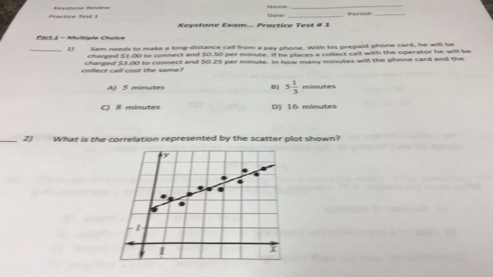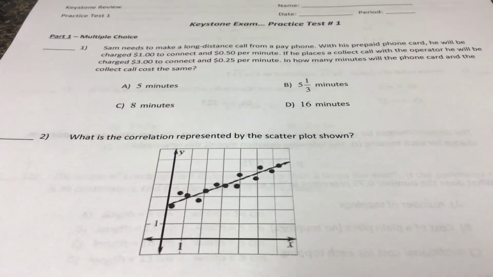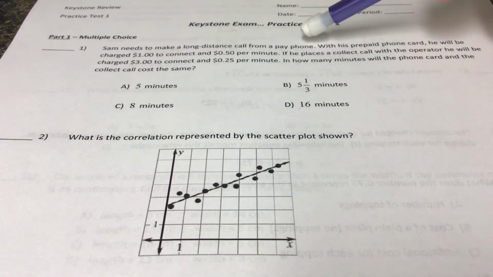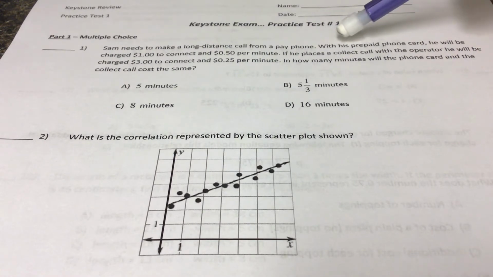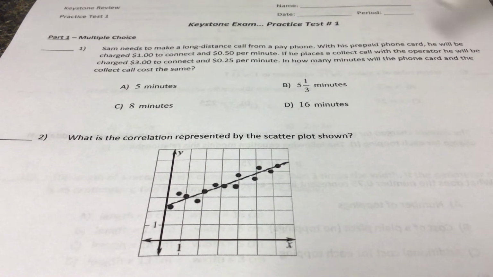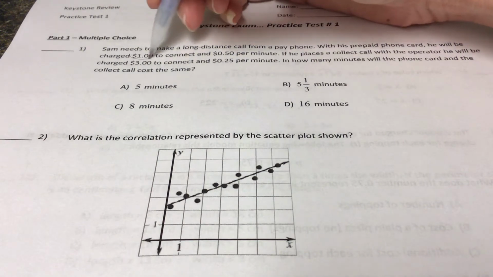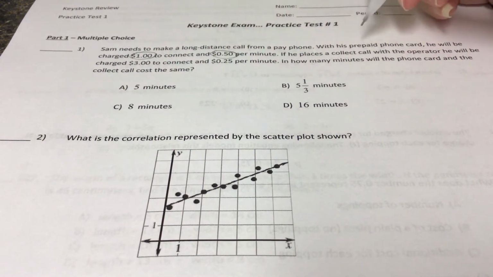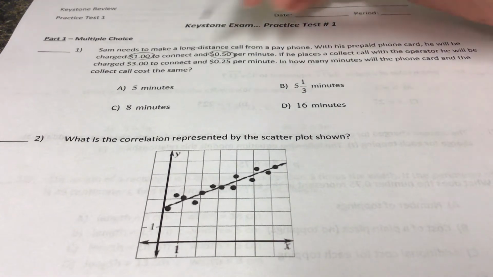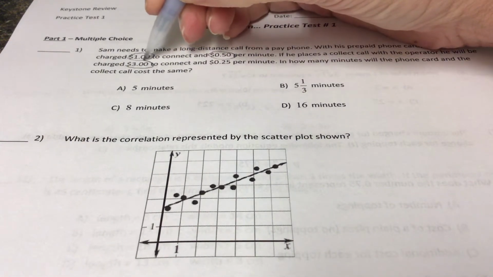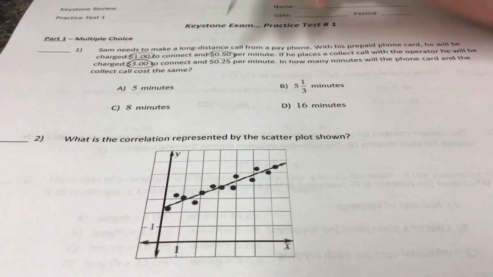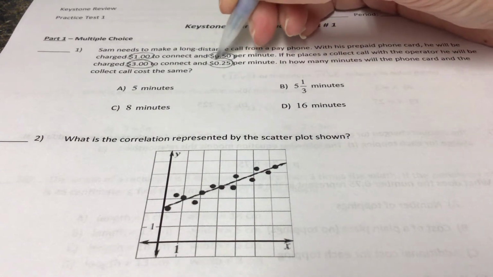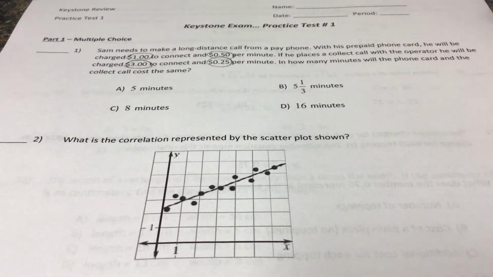So in the first question, it says Sam needs to make a long-distance phone call from a payphone. With his prepaid phone card, he will be charged $1 to connect and 50 cents per minute. If he places a collect call with the operator, he is charged $3 to connect and 25 cents per minute. And how many minutes will the phone card and the collect call cost the same?